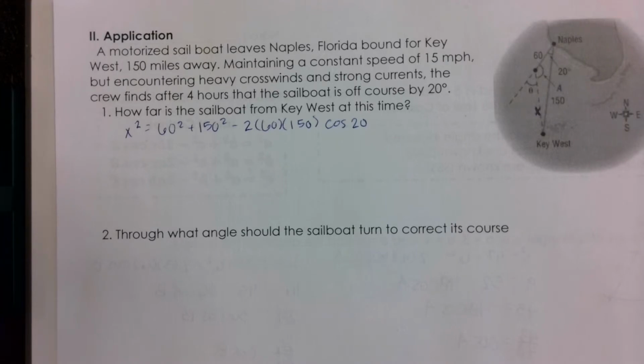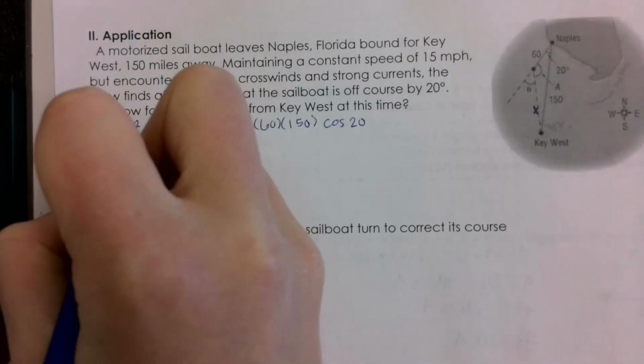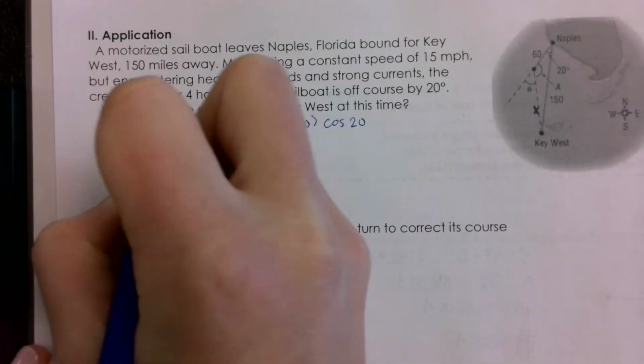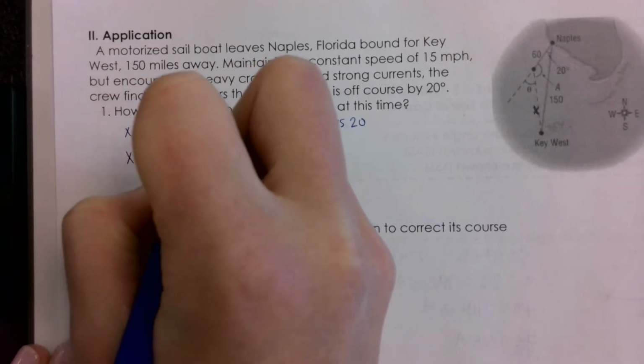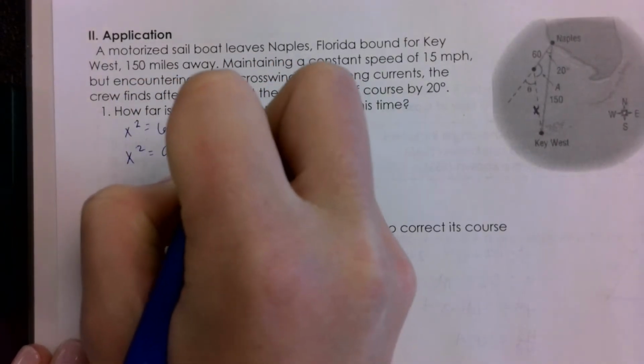Are we okay with setting that up? Do you know where that stuff came from? We're just pulling all that information from the picture that they gave you. So you can type that straight in your calculator. And then for x squared, we end up getting something like 9185.53.